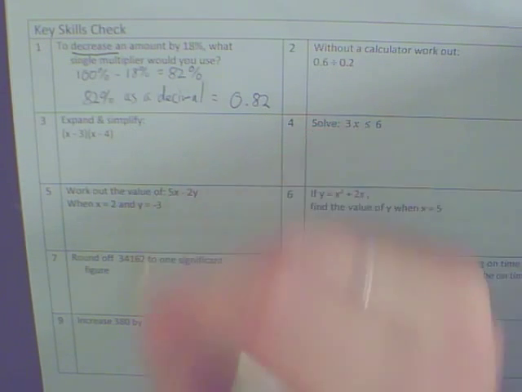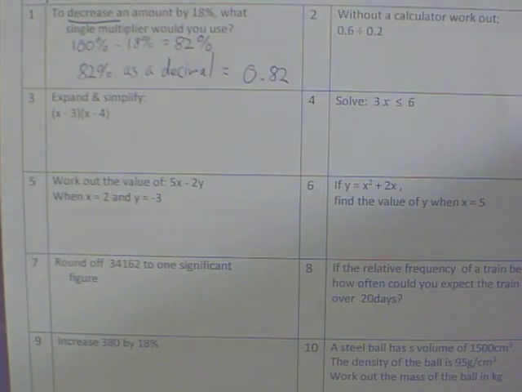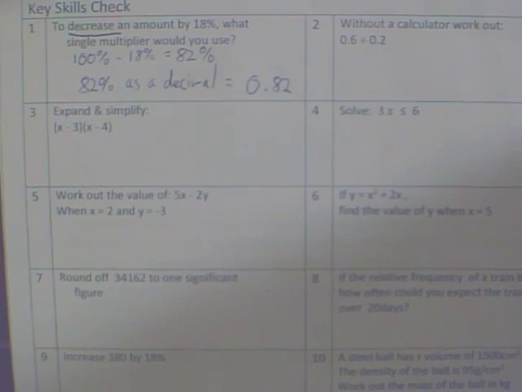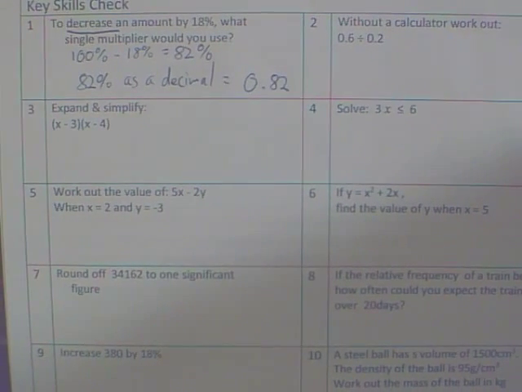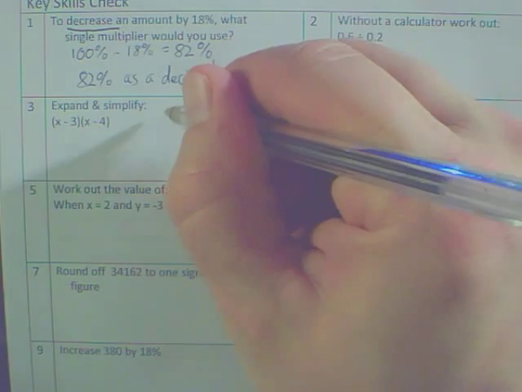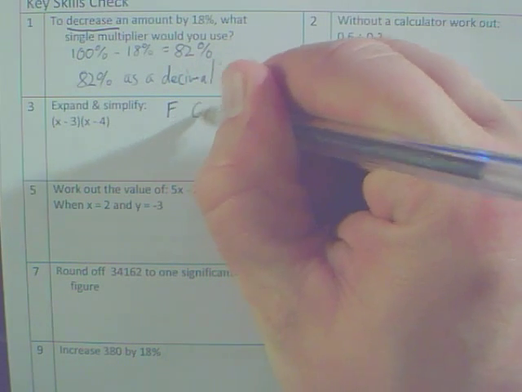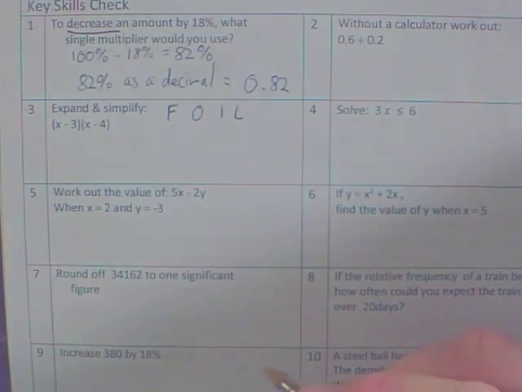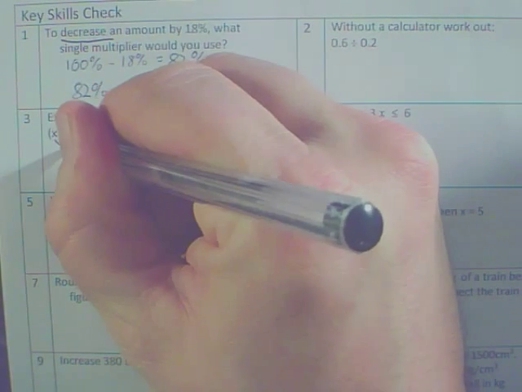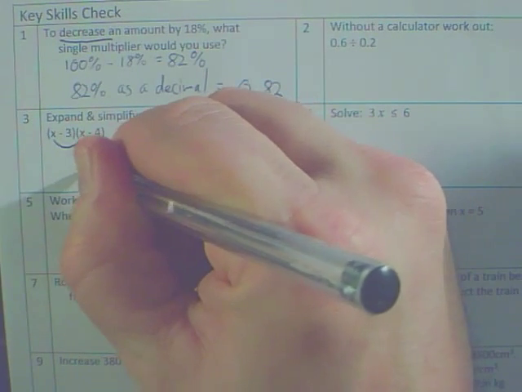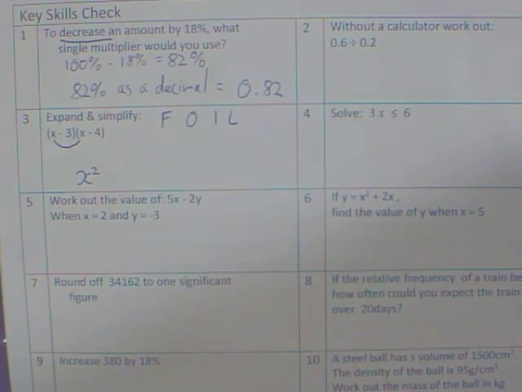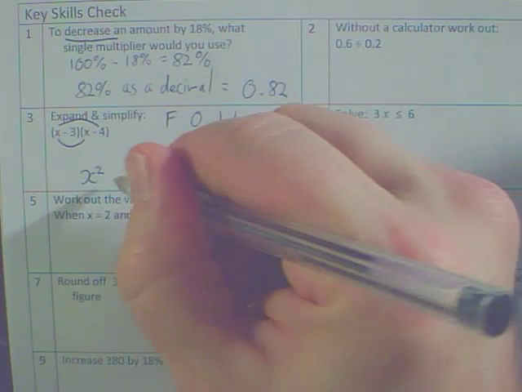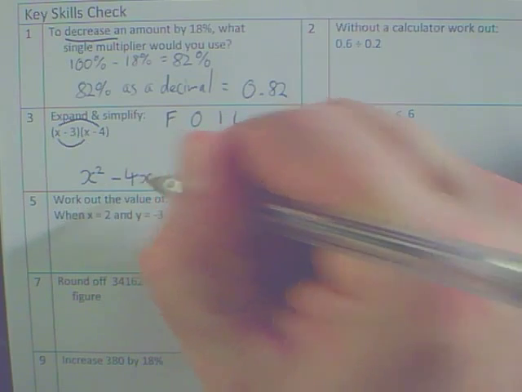Expand and simplify, so I'm going to use my FOIL method. FOIL stands for first, outer, inner, last. Let's see what that means. First, I'm going to multiply these together, so that gives me x squared. Outer, so that's that. Now careful, it's times minus 4, so x times minus 4 is minus 4x.